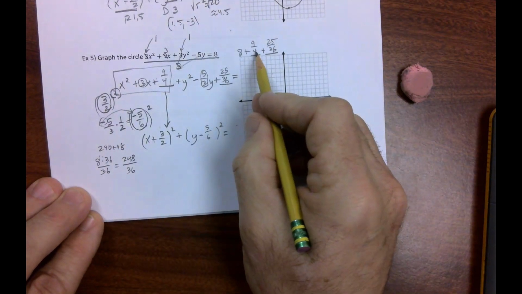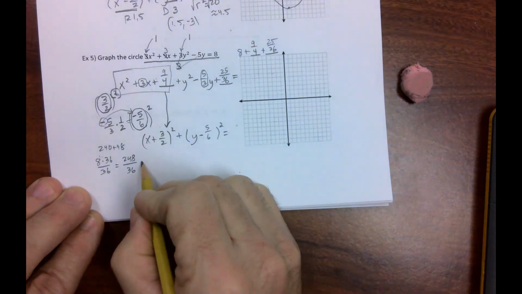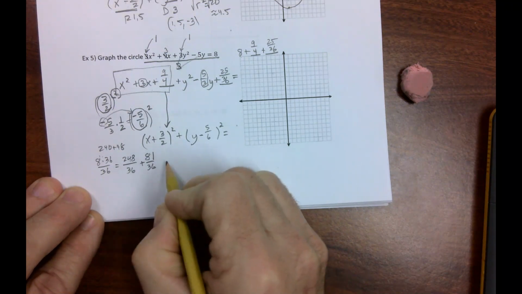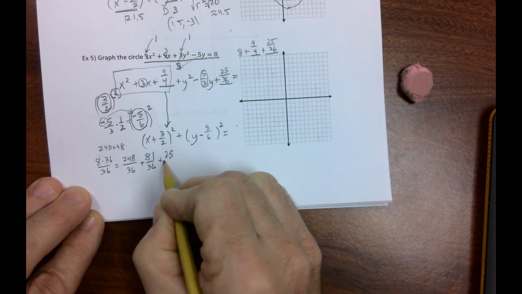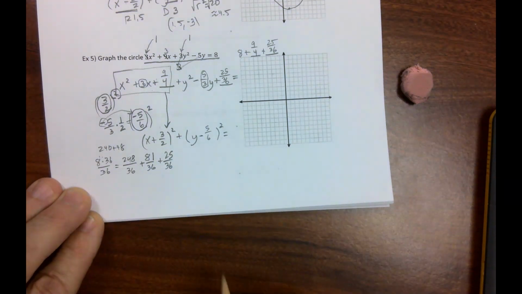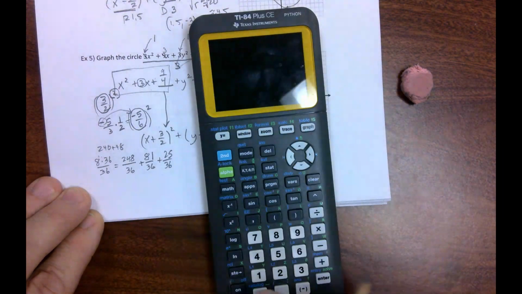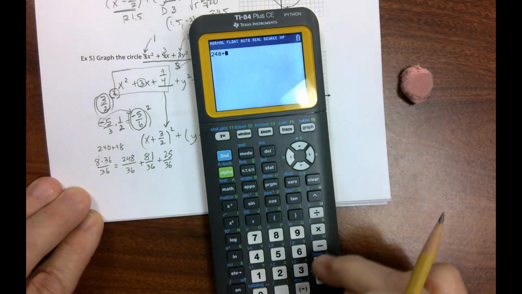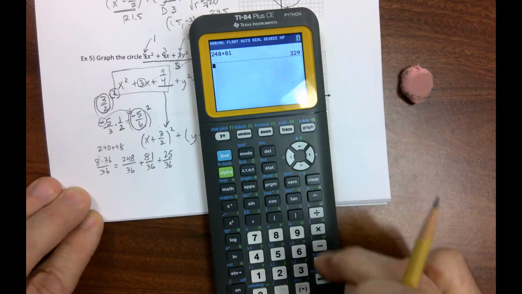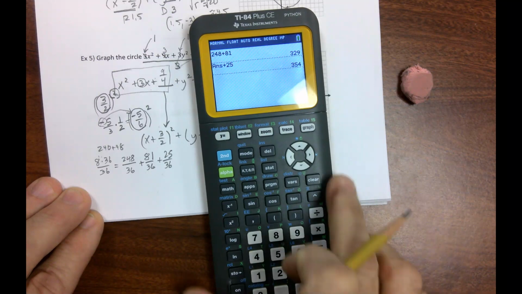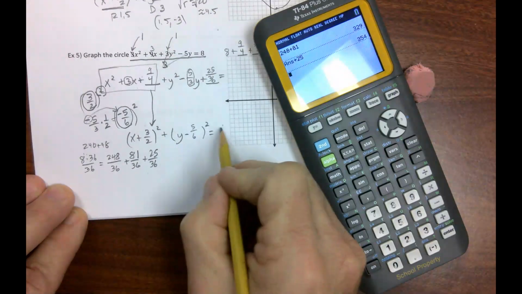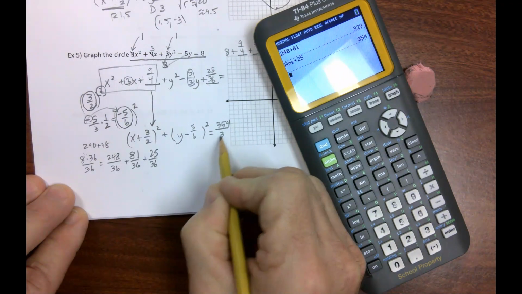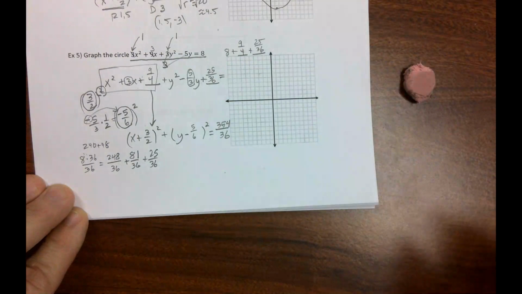Plus, got to multiply that by 9, so that would be 81/36, and then plus 25/36. So, let's add those up so we don't make a silly mistake. 248 plus 81, enter, plus 25, enter. 354/36.